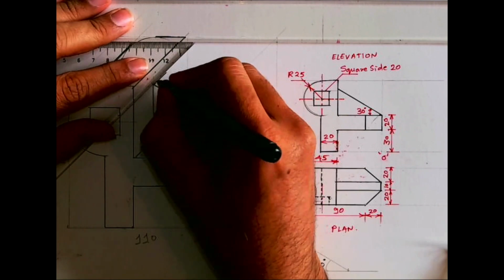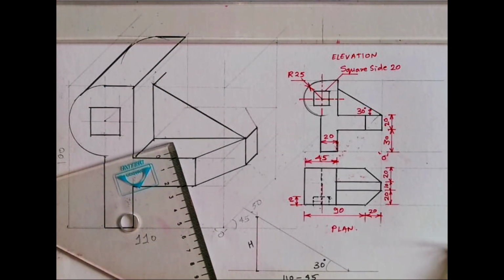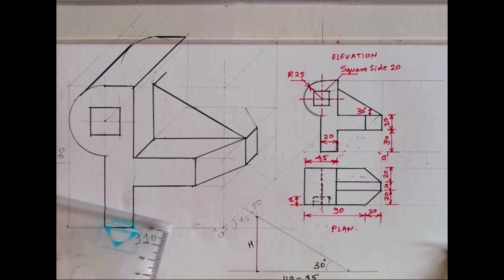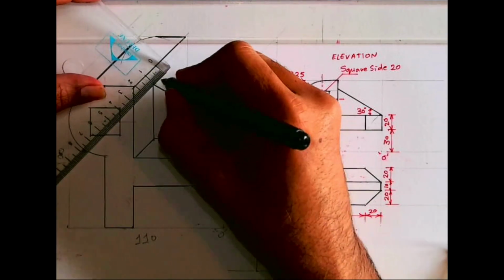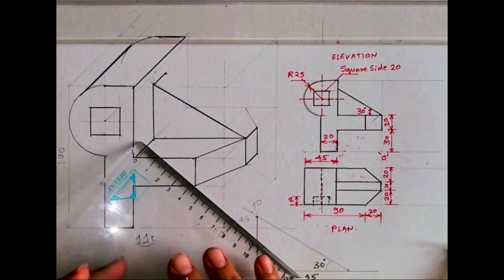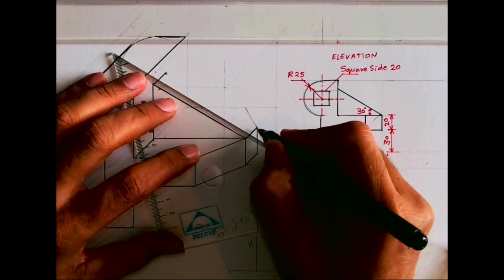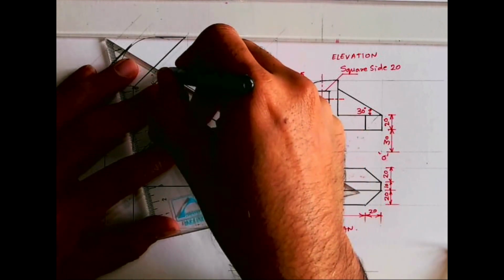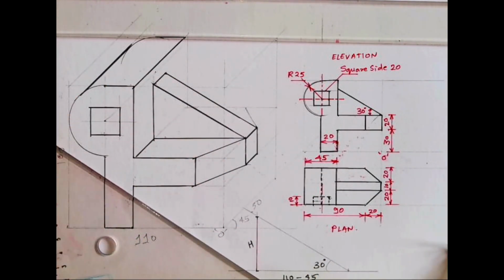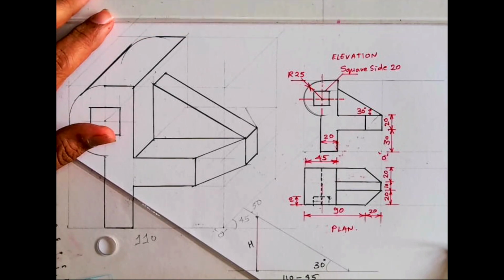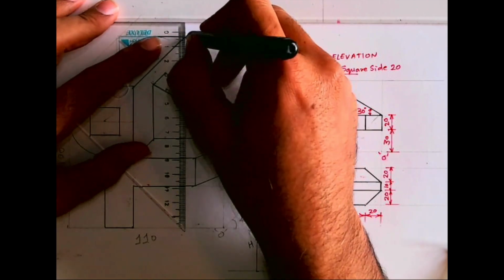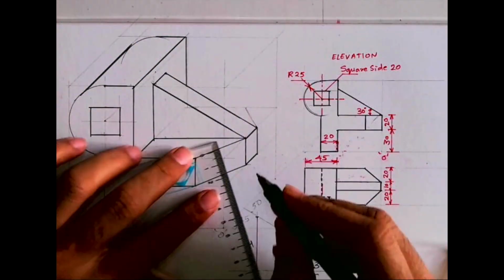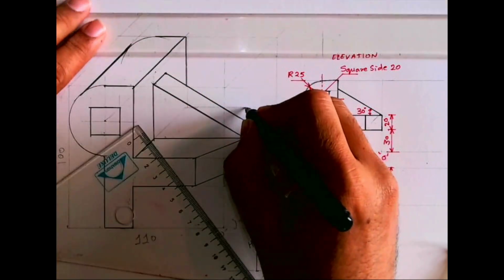So you will take 10, 10 on both the sides and you will join the required slope. And you draw a line from here. This line will be dark.